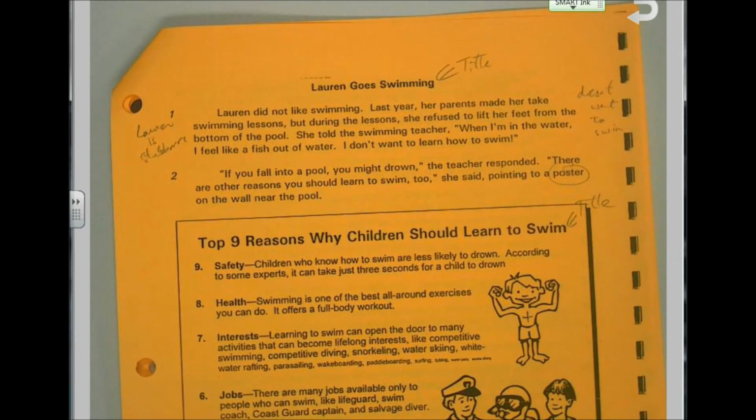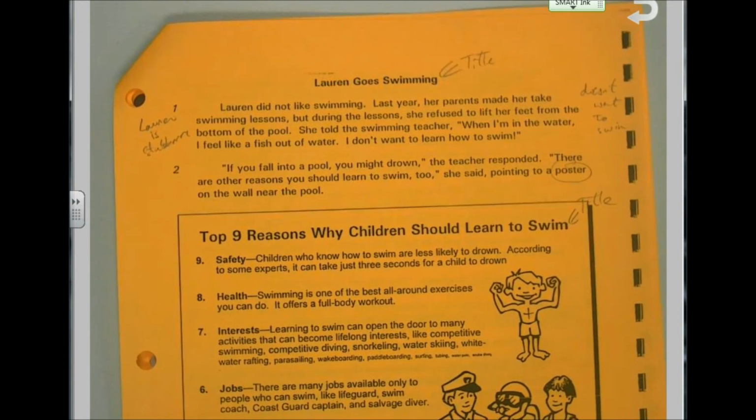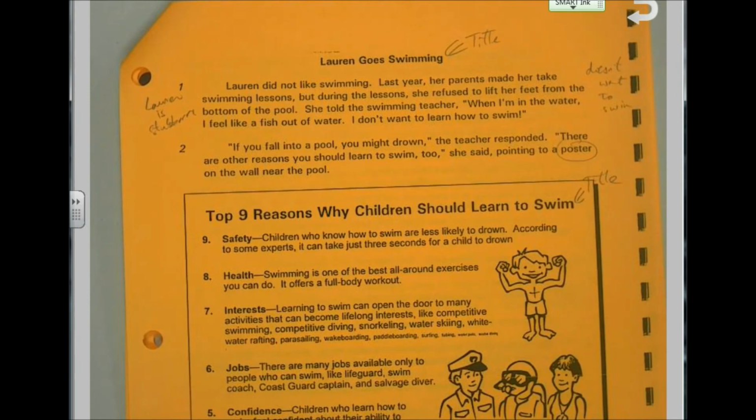6. Jobs. There are many jobs available only to people who can swim, like lifeguard, swim coach, Coast Guard captain, and salvage diver. 5. Confidence. Children who learn how to swim feel confident about their ability to overcome other kinds of challenges. 4. Discipline. Children who learn to follow pool rules and manners are better behaved and safer than children who do not. 3. Social skills. Learning to swim in a class is a social activity. Being able to swim will open up many opportunities for making new friends and playing with old ones.